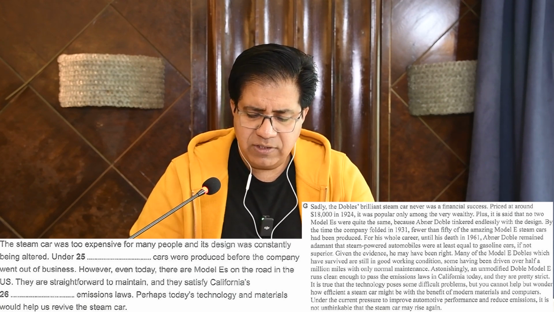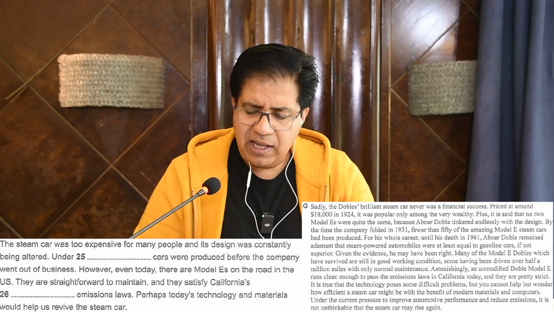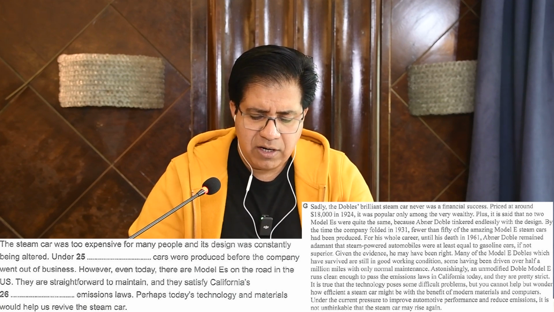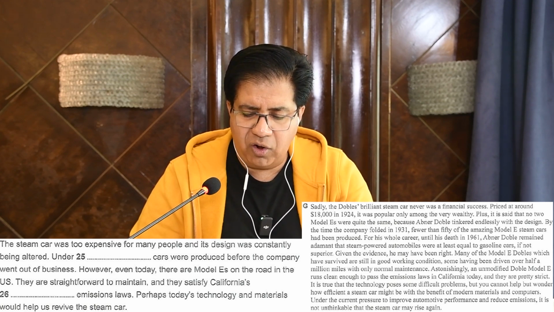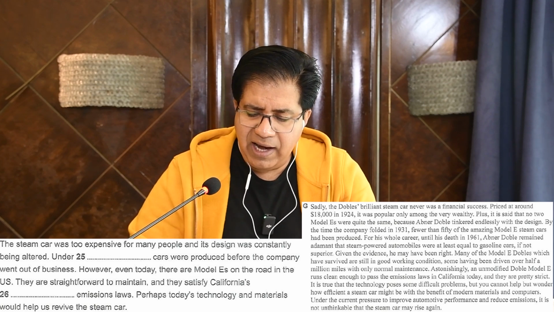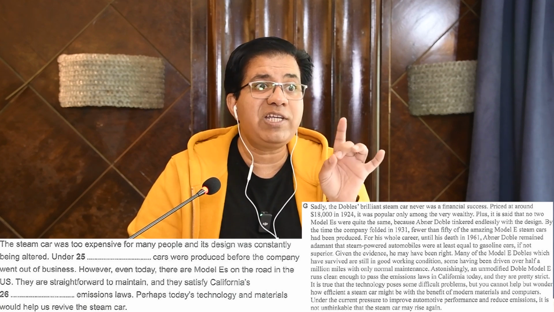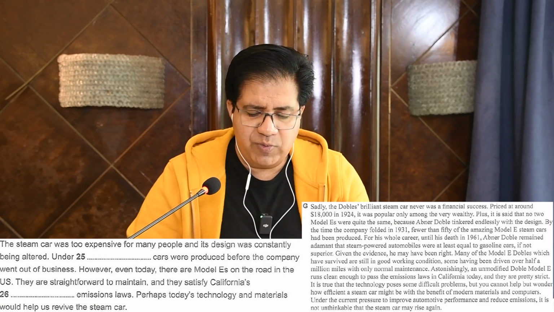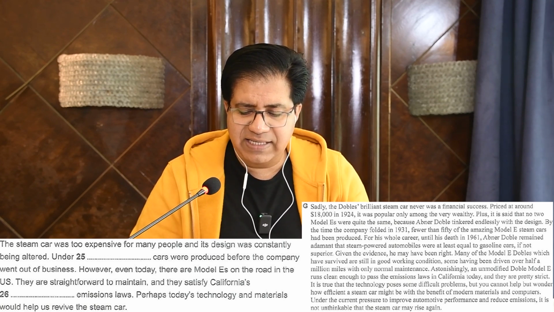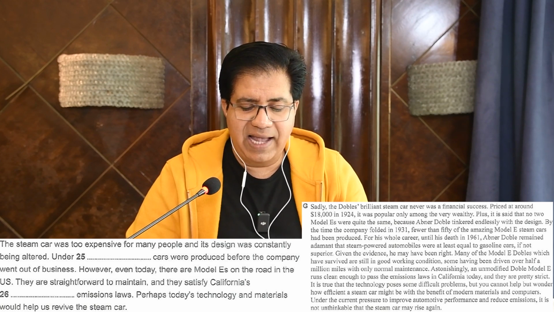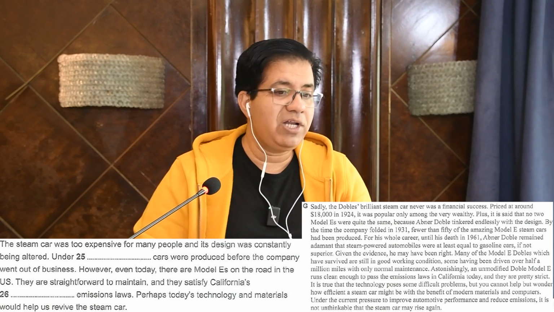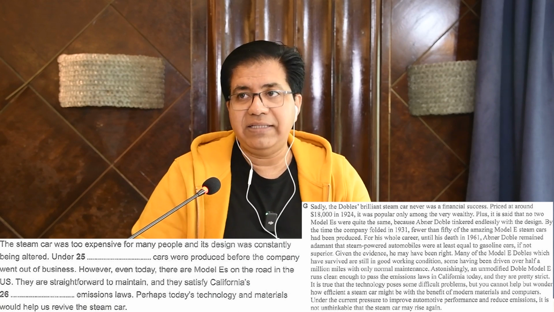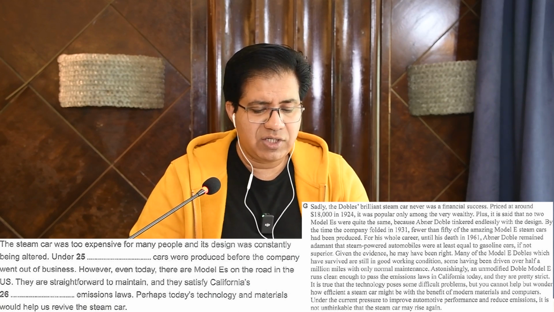Okay, paragraph G, sixth last line. Astonishingly, an unmodified Doble Model E runs clean enough to pass the emission laws in California today. And they are pretty strict. What is pretty strict? Laws. Laws are pretty strict. What's the question? Model Es on the road in the US, they are straightforward to maintain as they satisfy California's dash emission laws, strict emission laws. And for that they said they are strict. They are strict means laws are strict. So the correct answer for question number 26 is strict.